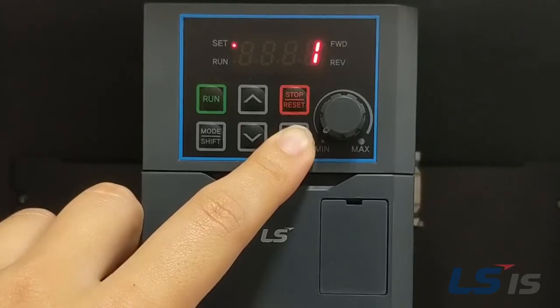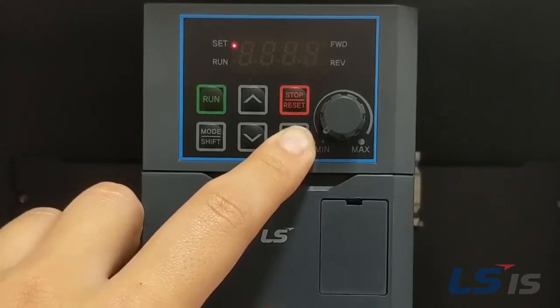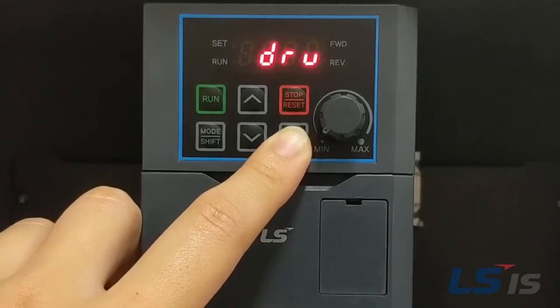This is FX/RX-1, meaning the forward run command. FX comes from P1 and reverse uses P2 by default. We will leave this at 1, so press the Enter key again.